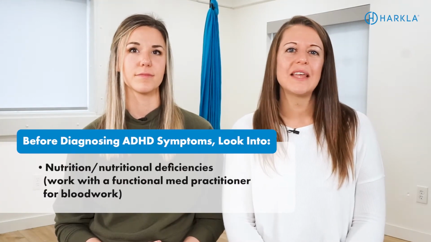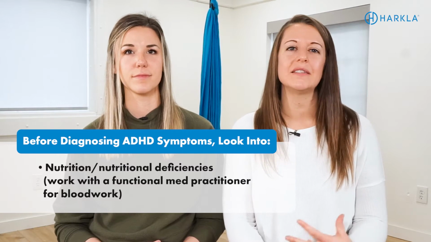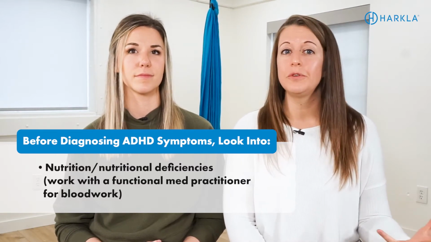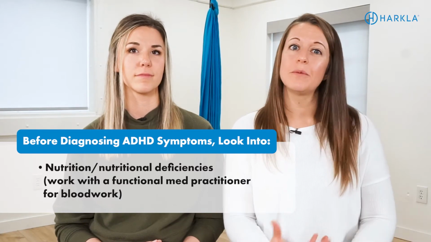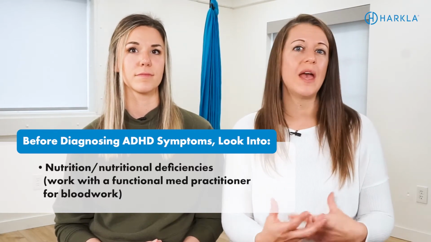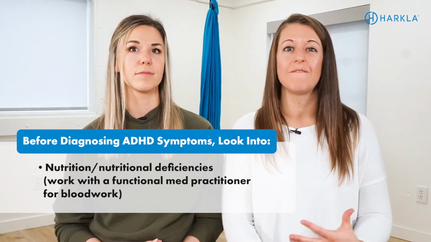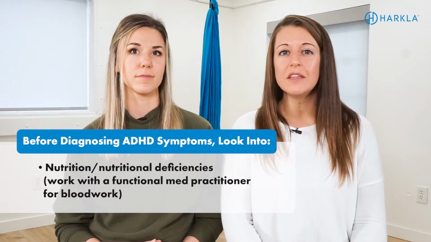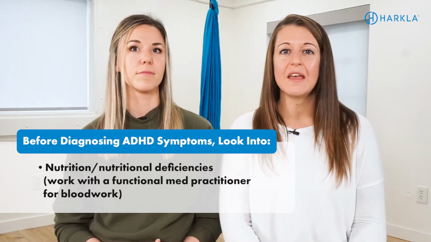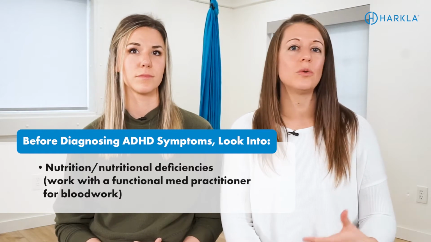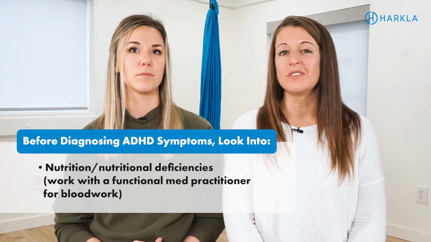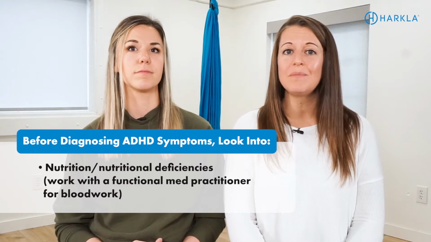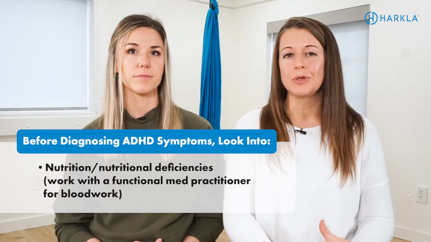What we're finding is that different types of food affect us in different ways. Some foods make us feel really, really good and alert and energetic. Some foods make us feel really low energy, lethargic, we can't focus. So take a look at the nutrition, work with a functional medicine doctor or holistic doctor, and look for some nutritional deficiencies that might be happening because of different food choices.